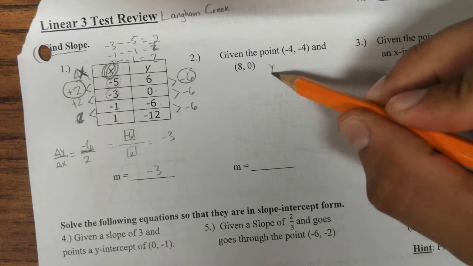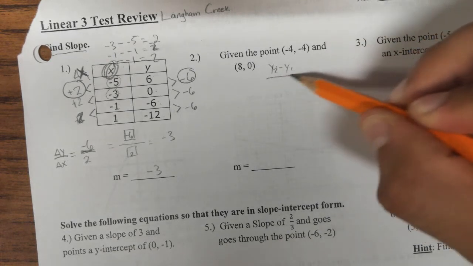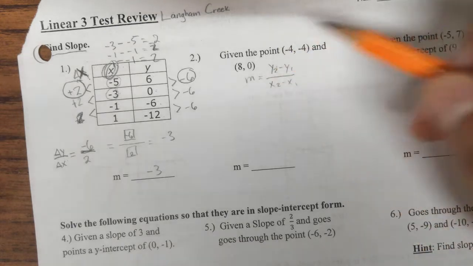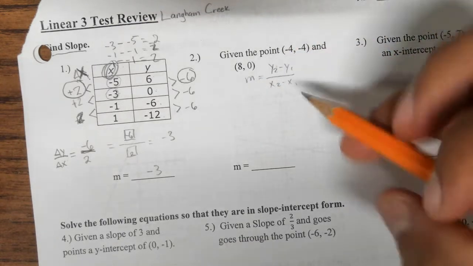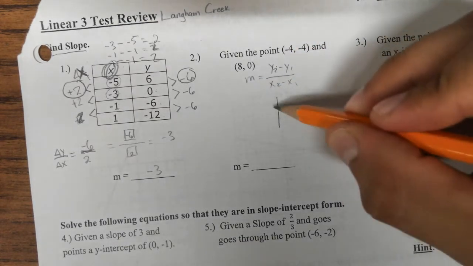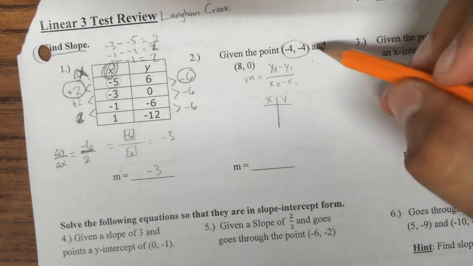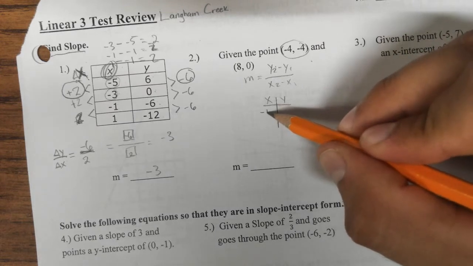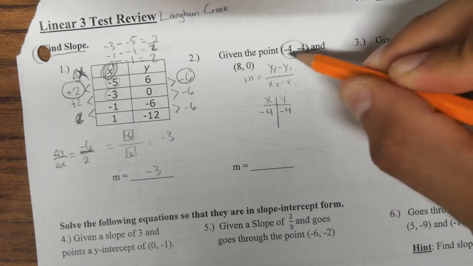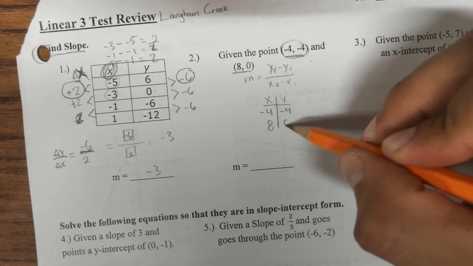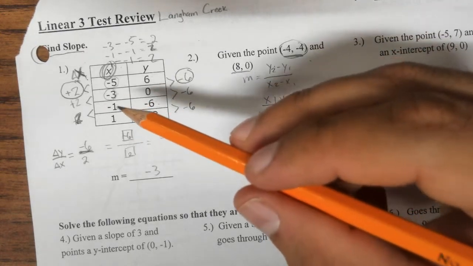Alright, now with this, there is an equation. The equation would be y2 minus y1 over x2 minus x1. Again, slope of a line. What I'll tell you guys is, anytime that you're given 2 points like this, you can also do this. X, y, take each point and just plug it in. So you can do -4 there, -4 there, right? That's my first point. My second point is 8, 0.